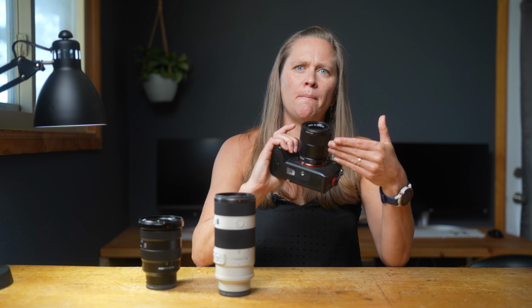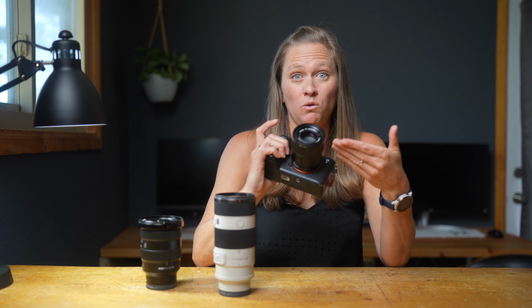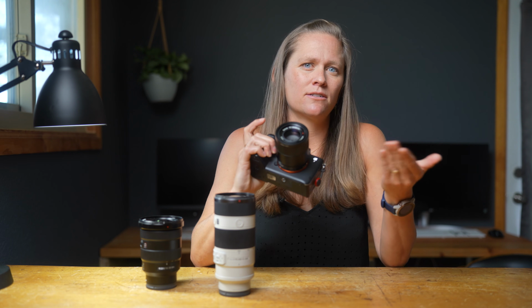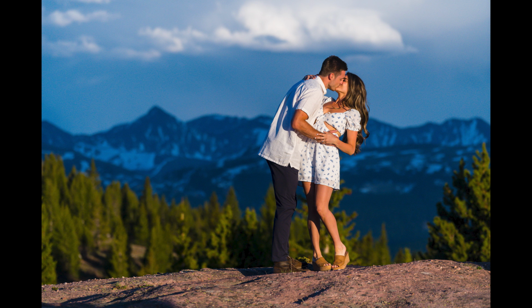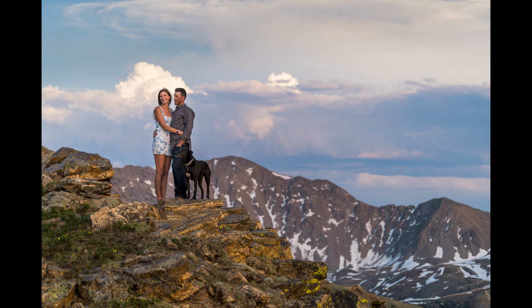A prime lens is a fixed focal length lens, meaning a 55 lens is only a 55 lens, an 85 lens is only an 85 lens. The only way to get closer to your subject with a prime lens is to move yourself or your subject. Finally, let's just review some practical tips and techniques for shooting with telephoto lenses with some examples.